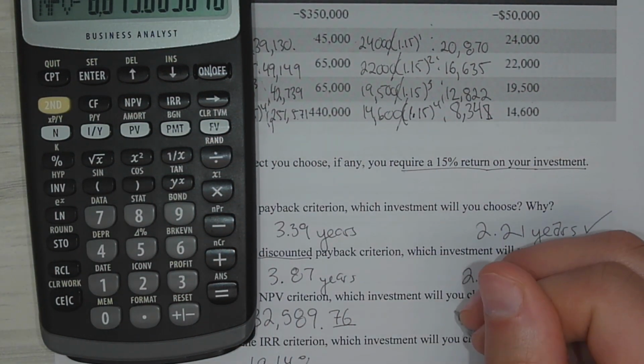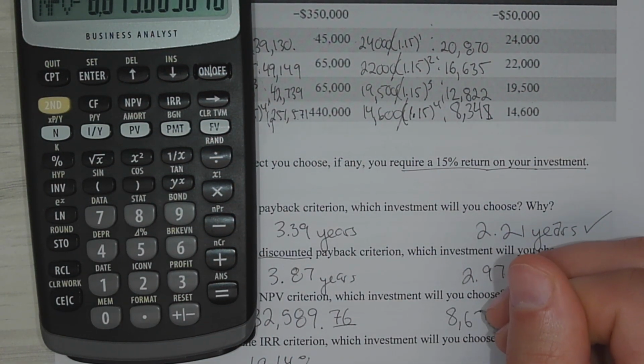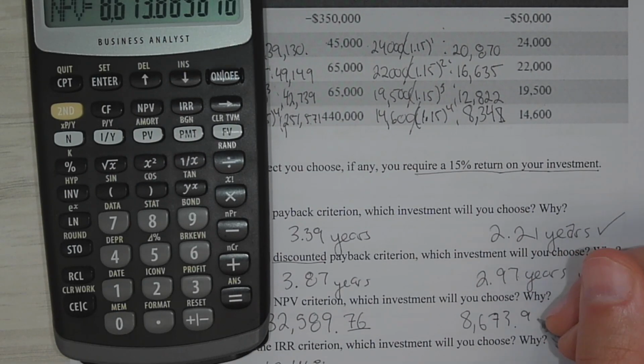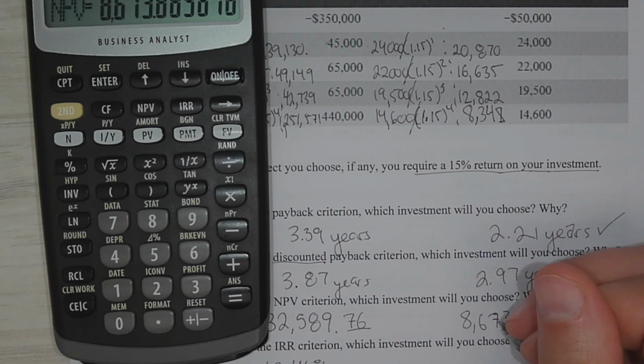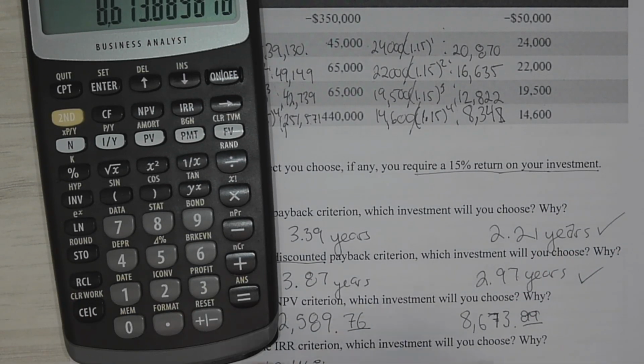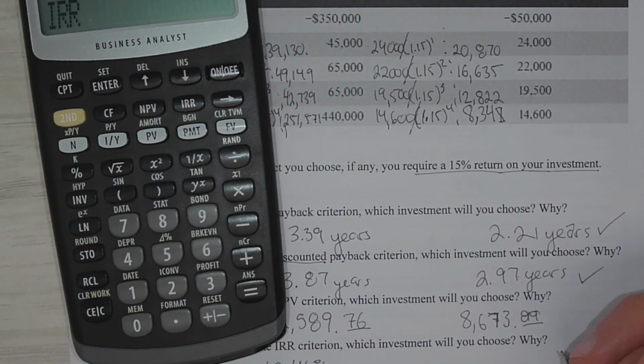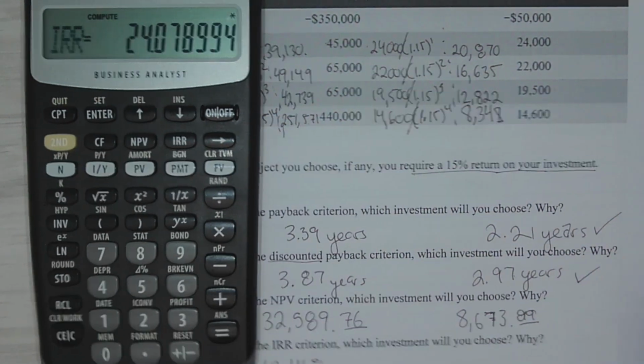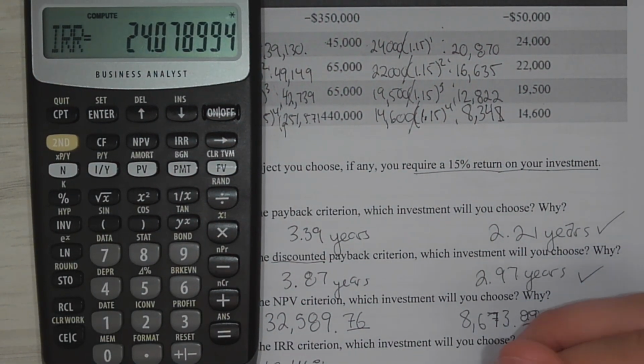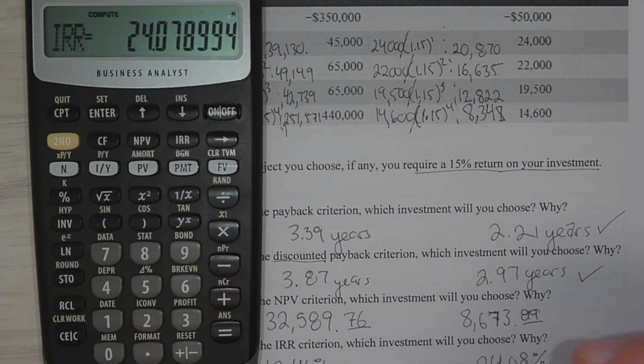And we get an NPV of $8,673.89. We get an IRR of 24.08%.